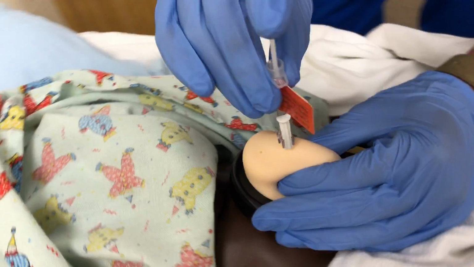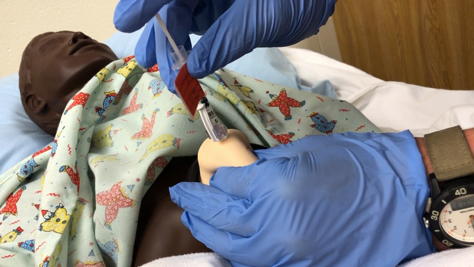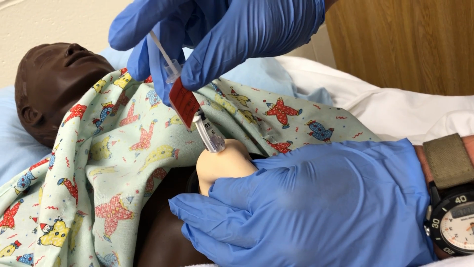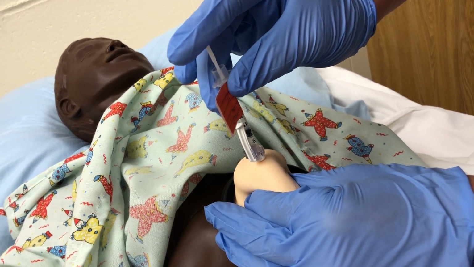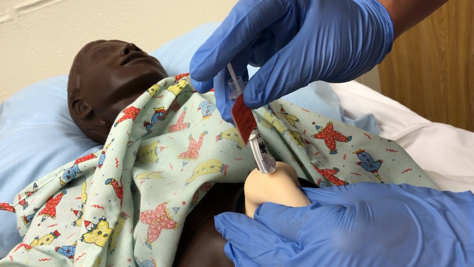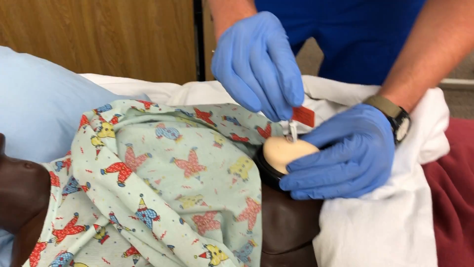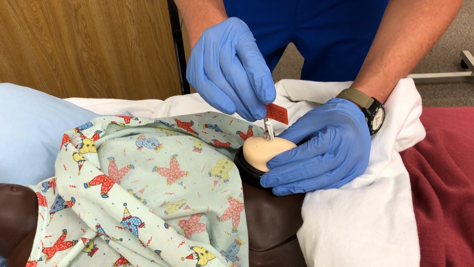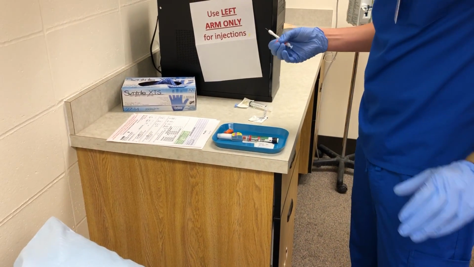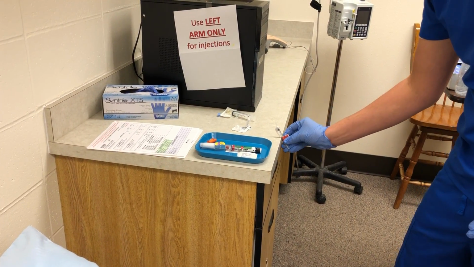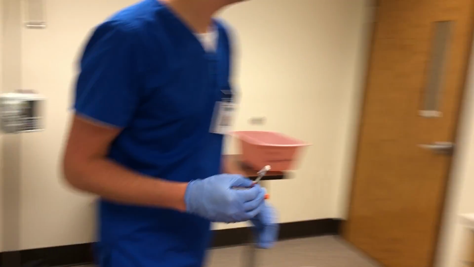And then we're just gonna slowly go in, making sure not to push too fast, because it can burn the patient. So we're just gonna make sure we're going at a nice, slow, even pace. Okay, so that's done, and we can pull it out. We won't rub it, and then I will use the safety on an inanimate object. And so that's clicked and ready. So I'll grab the top and take it over to the sharps.